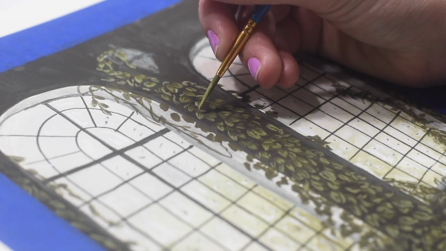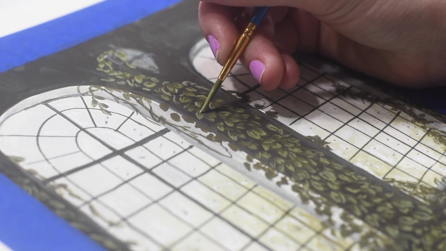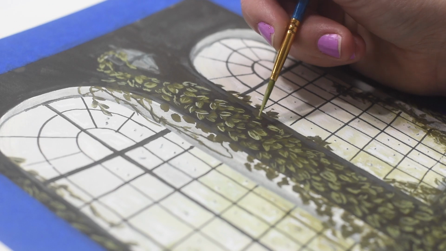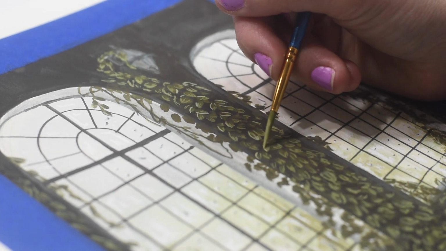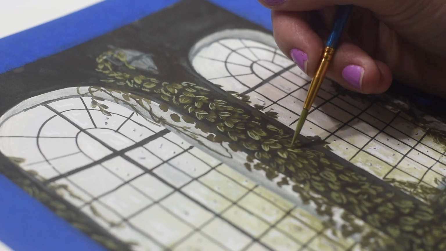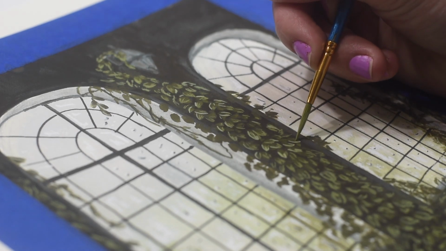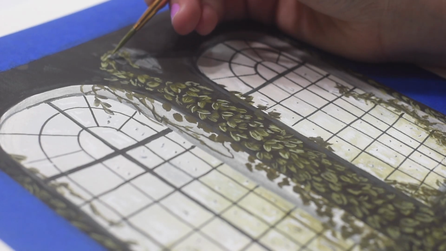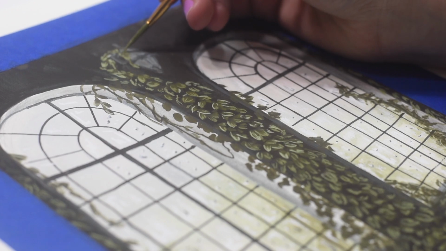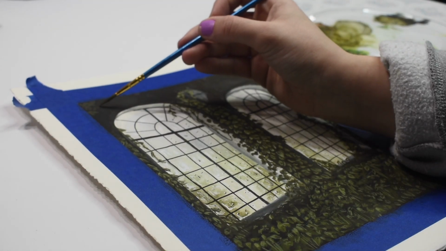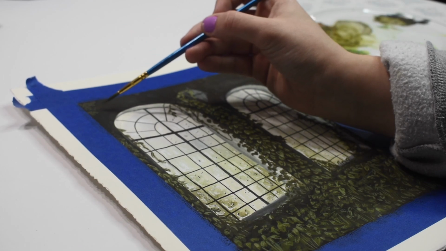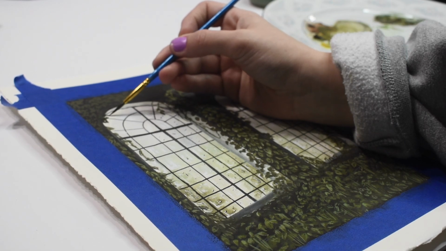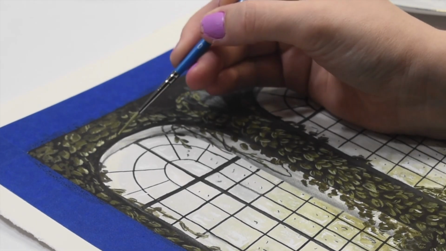Then I went in with an even lighter shade and added just a little bit more highlights to some leaves, not nearly as many as I did before. At this point, I felt like this top corner was kind of plain and it didn't feel finished just yet, so I went in with the same process of layering the leaves. I even added more vines and leaves hanging in front of the windows.